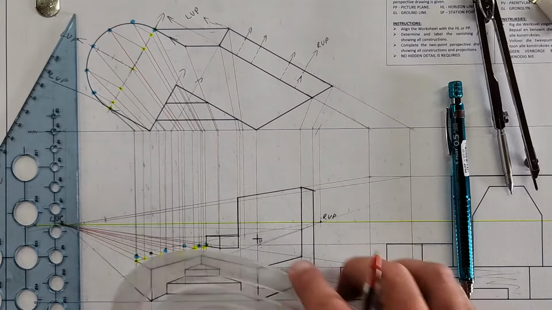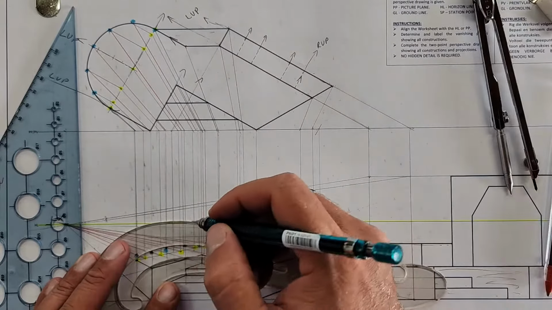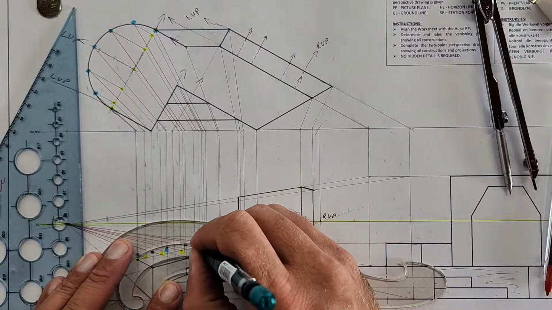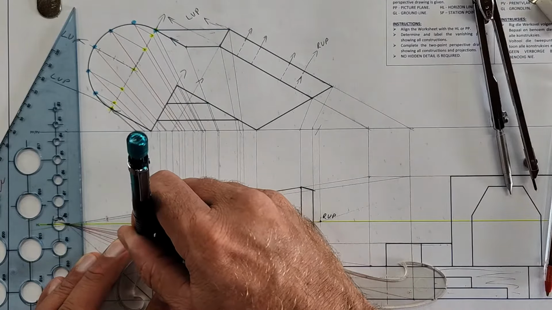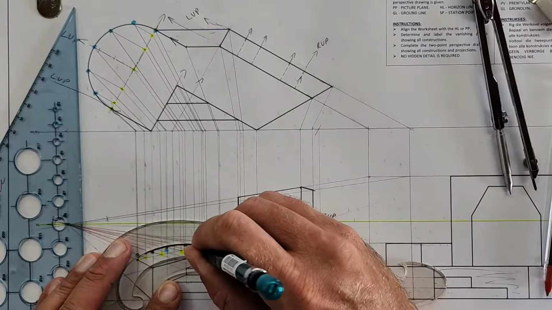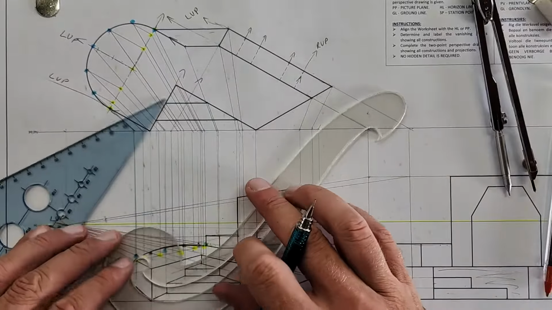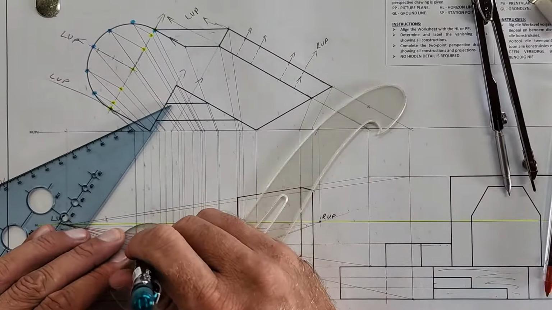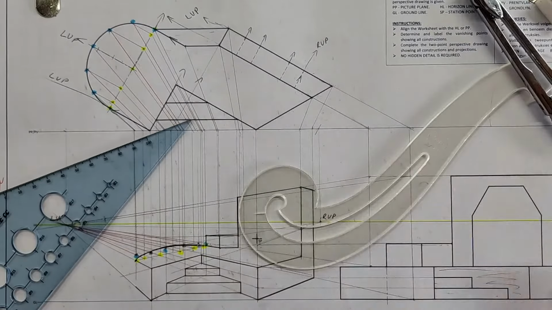And now we have to do the French curve. This is as flat as I've seen these. Okay, there we go.